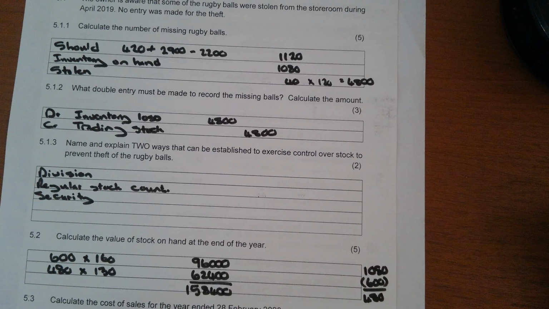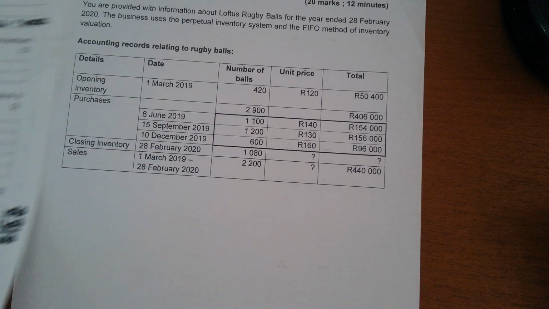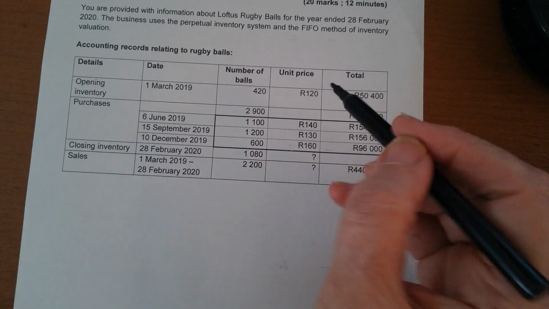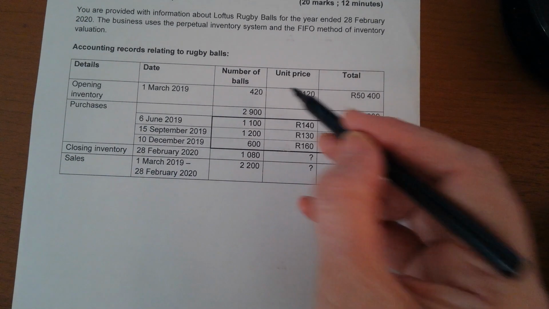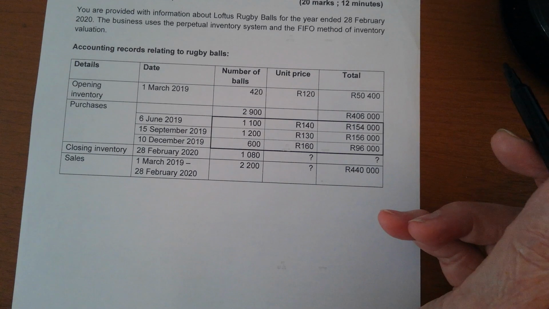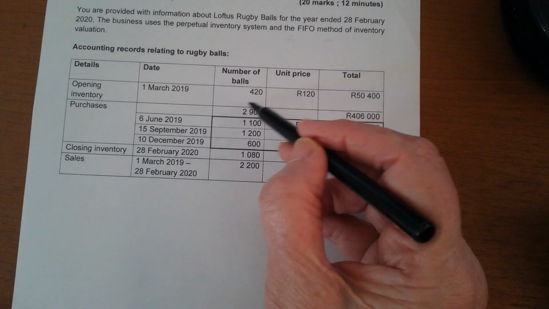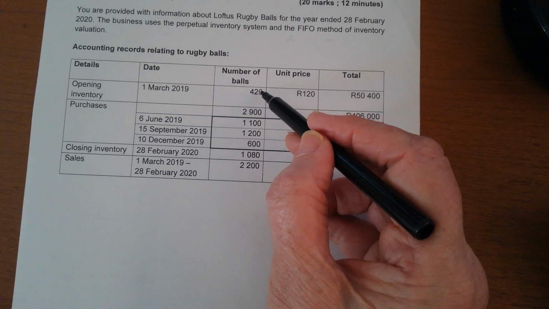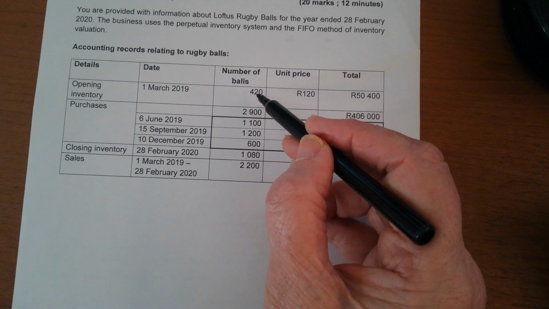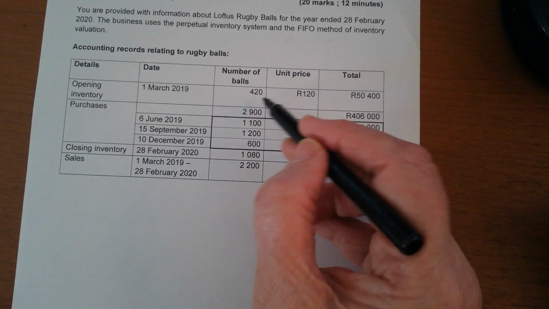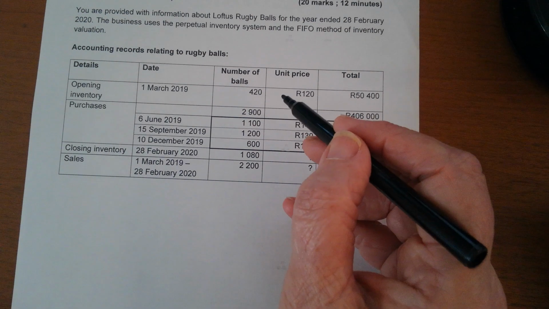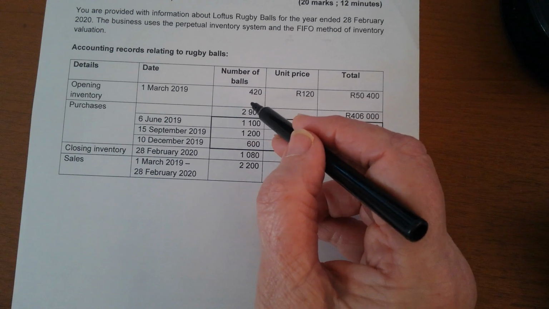Now, if I look at these figures, then I can see immediately why they've lost balls, because their inventory is too much. They just have so many balls. They can't sell all these balls in a short period, so they must reduce the rugby balls, and they must take the 420 at the beginning of the year and say, okay, let's have a special, for instance, at the beginning of the year so that we can sell the old balls.